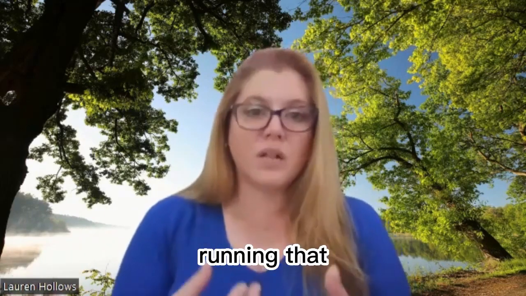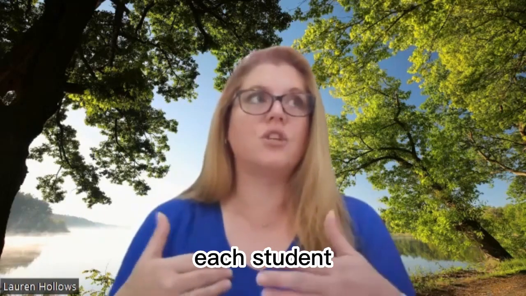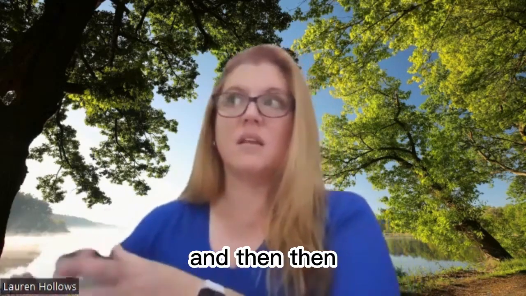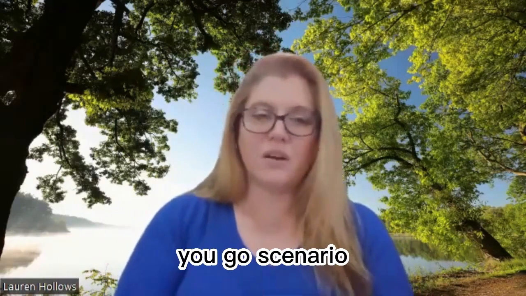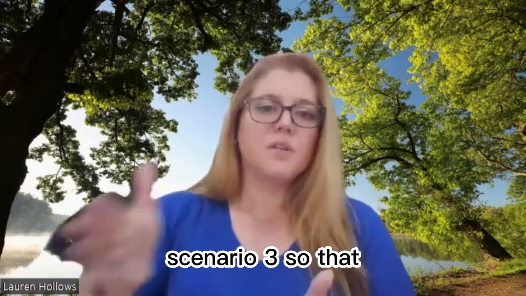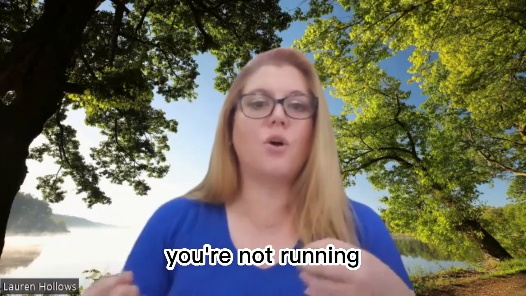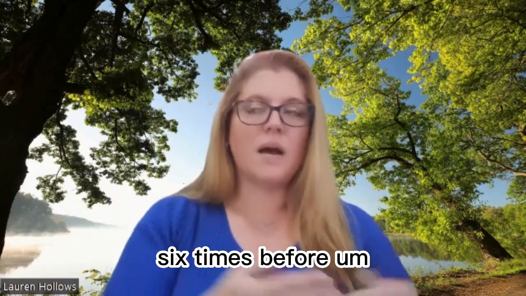Now, if you're running that through a class of 12 students, each student might only see that happen 3 or 4 times, and then it'll be a different scenario, and you can mix up the scenarios. So you can go scenario 1, scenario 2, scenario 3, so that as students are going through this, you're not running the risk of the student just demonstrating what they've seen 6 times before.